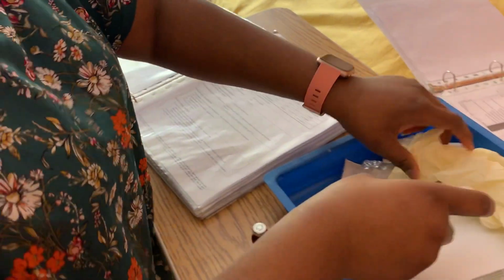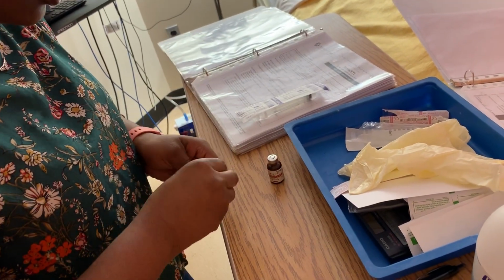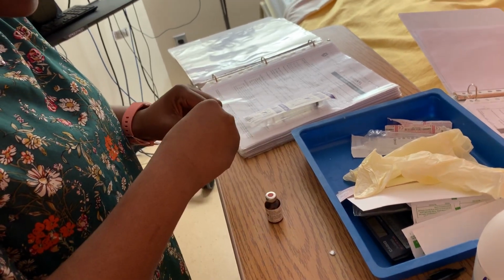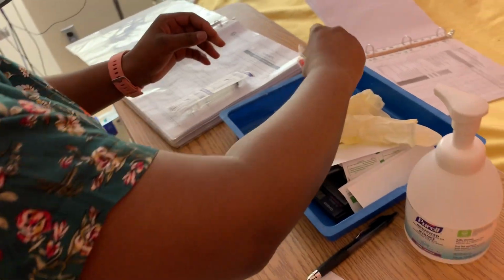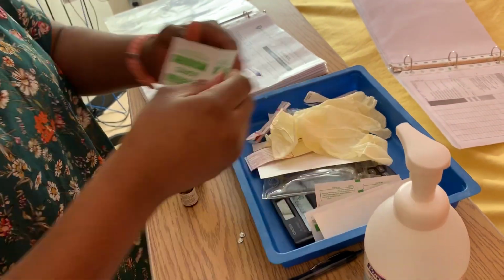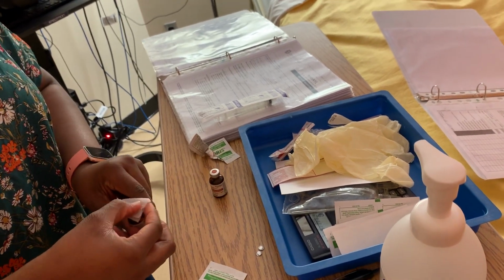So first I'm gonna get this, or I can open it up. And I'm gonna alcohol swab it. Alcohol swab for 30.